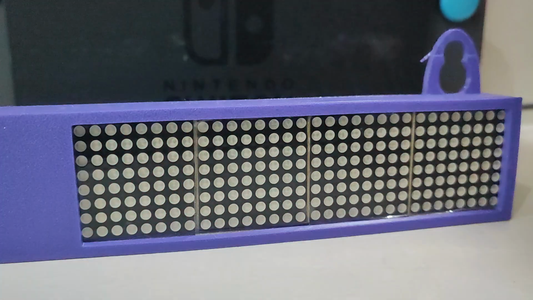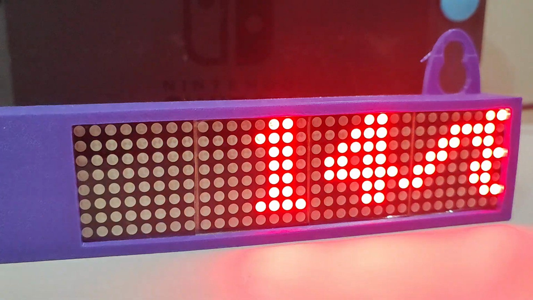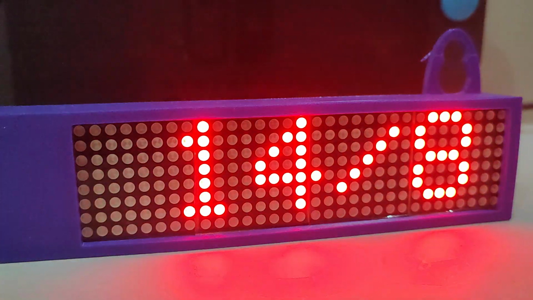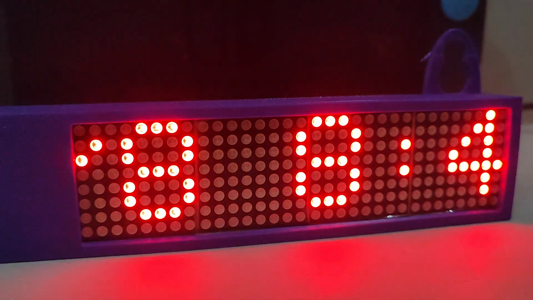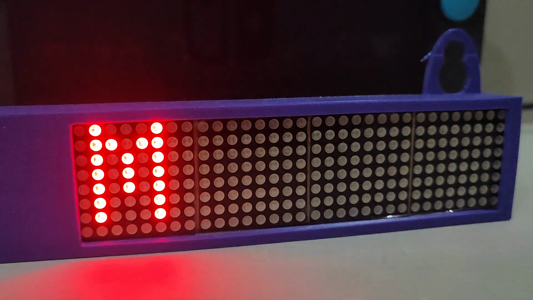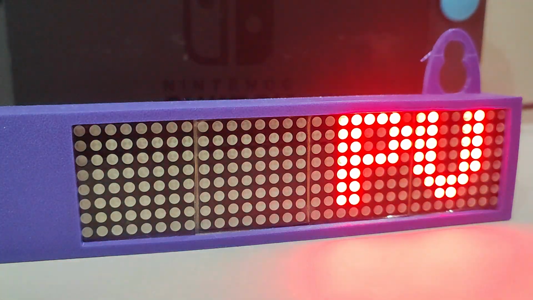Okay, so let me turn on the AC. After the update, you can see my lowest setting is at 26 degrees Celsius.